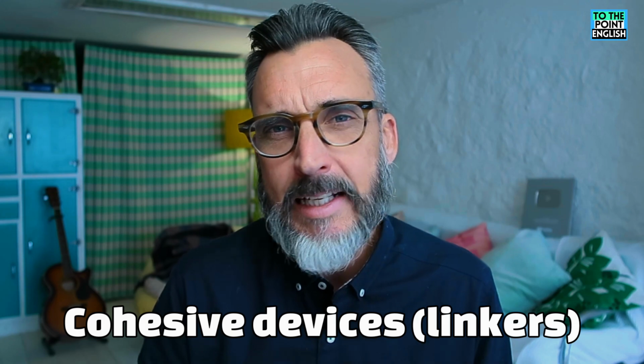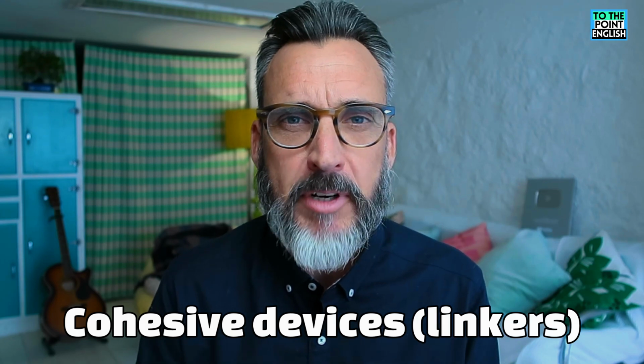Another area of vocabulary that examiners are really looking out for in the exams is cohesive devices or linkers. So these words and phrases which connect ideas and help with the flow, the cohesion of the text.